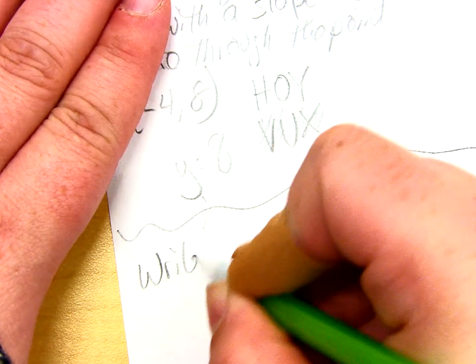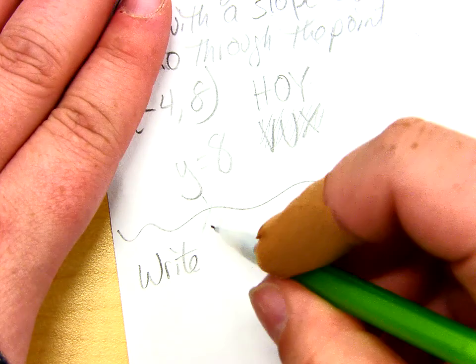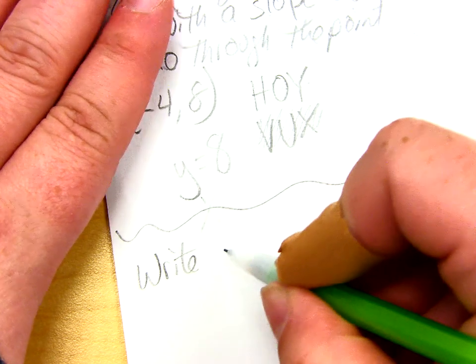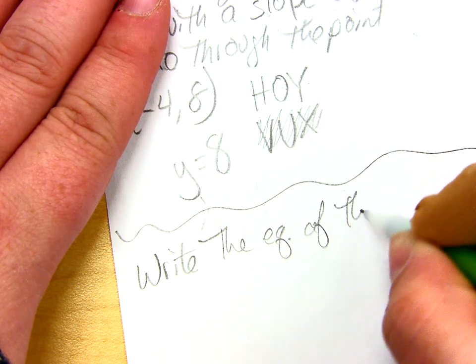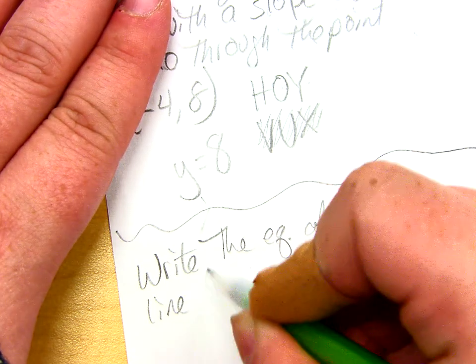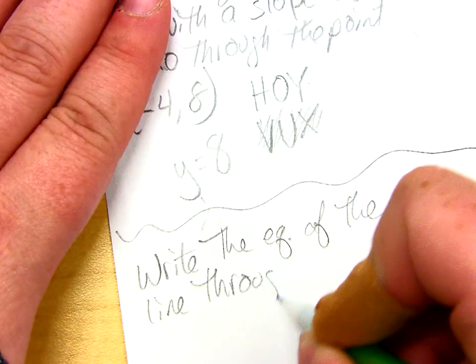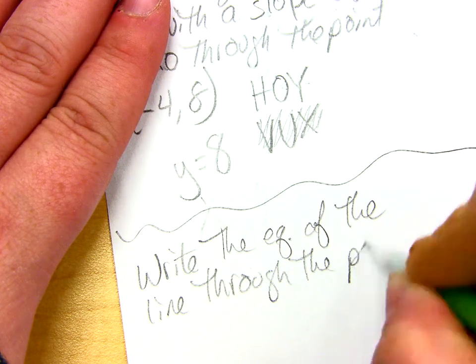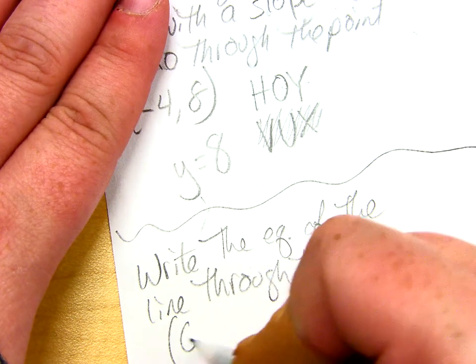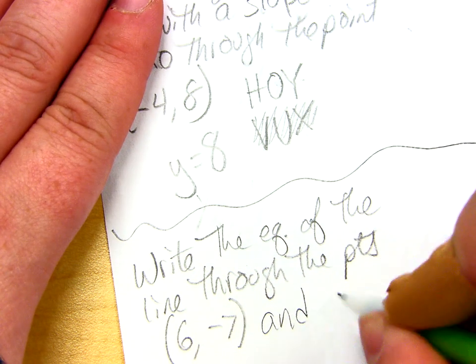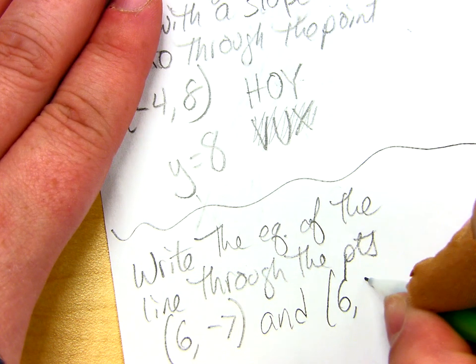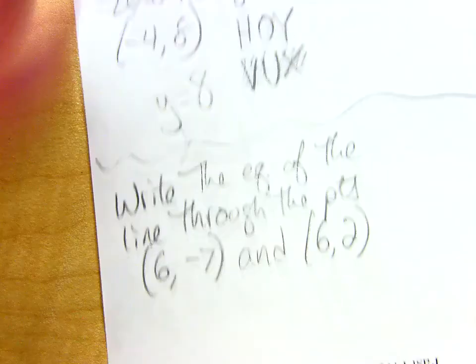Let's try one sort of like your homework from 2 nights ago, I think. Write the equation of the line through the points 6, -7, and 6, 2.